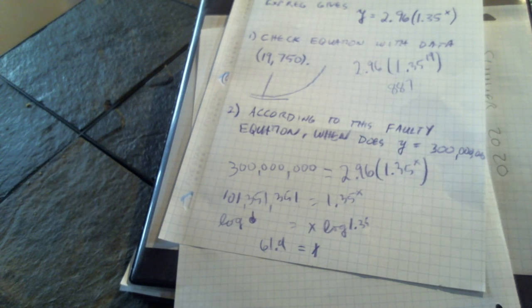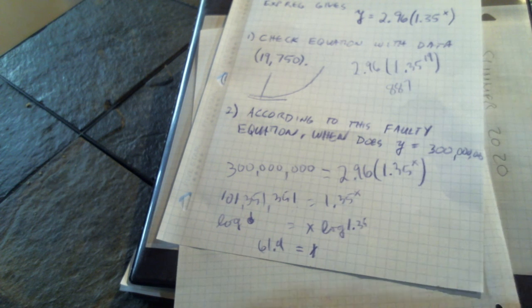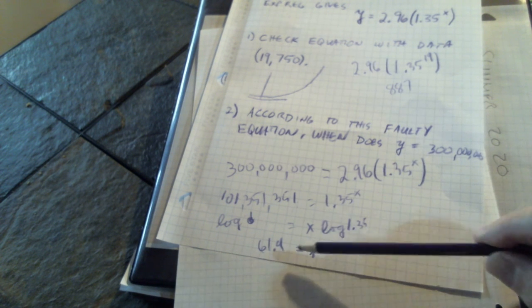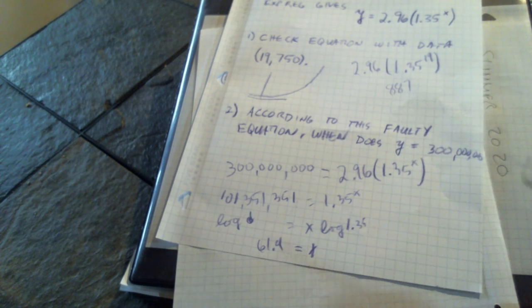So there you have it. This model is not so good. It's good for short term, but not long term. You get scary numbers like this. We have 2 months. That puts us in what? June. You have till June.